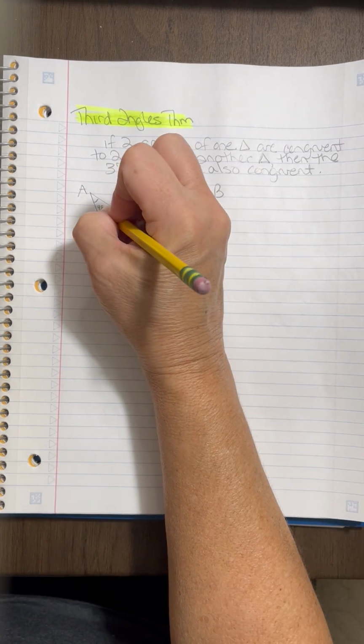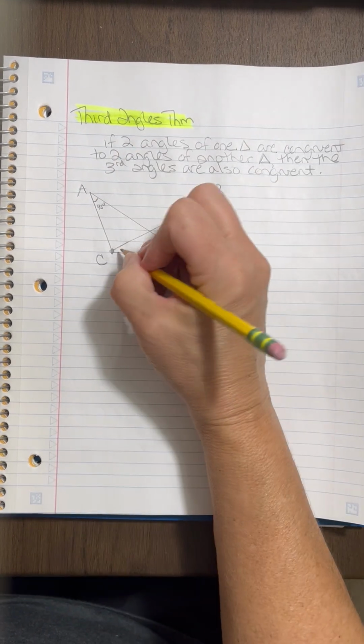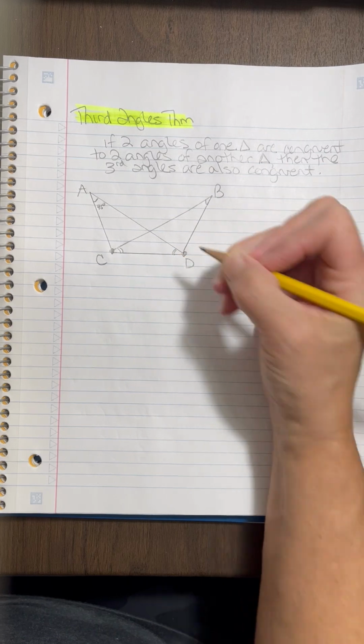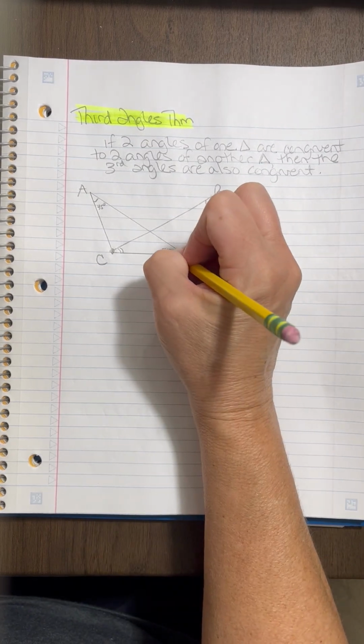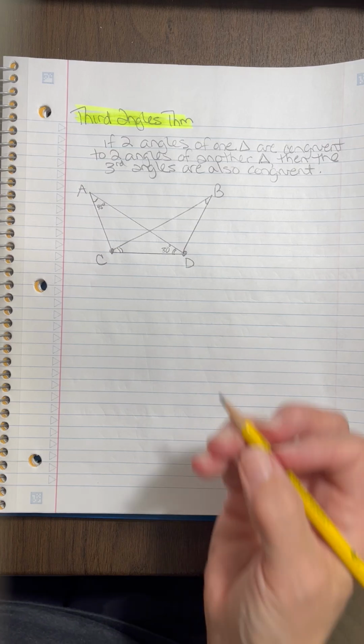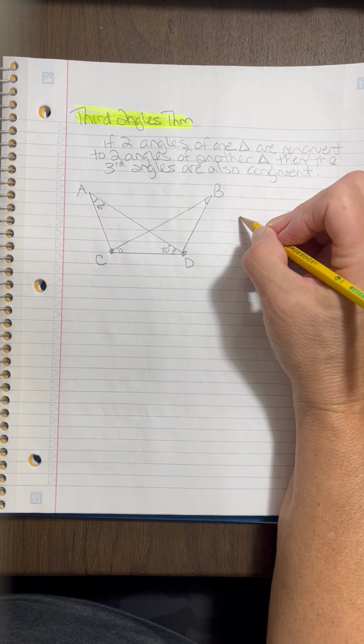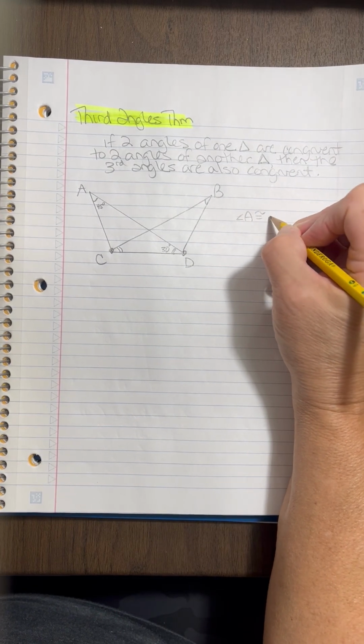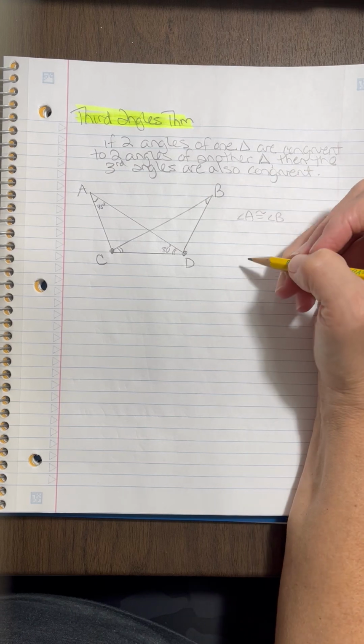You're shown that this is 45 degrees. You're shown that these have arcs and that this is 30 degrees. Okay, so what do we know? We know that angle A is congruent to angle B because of the two marks, right?